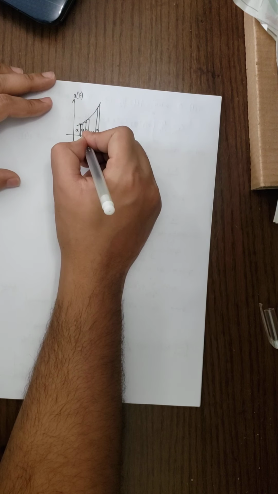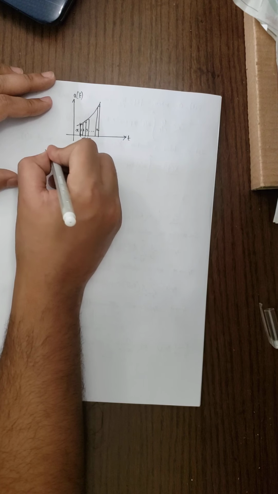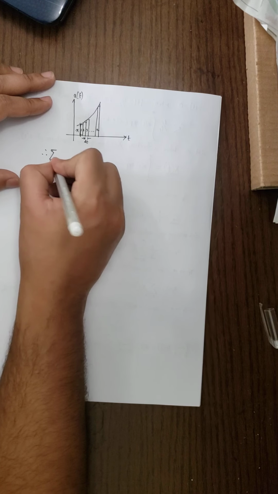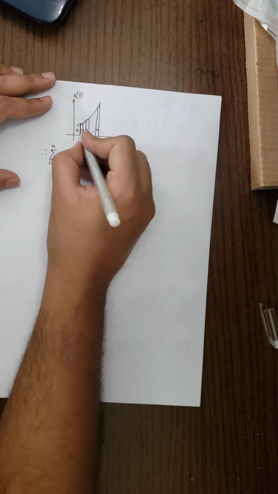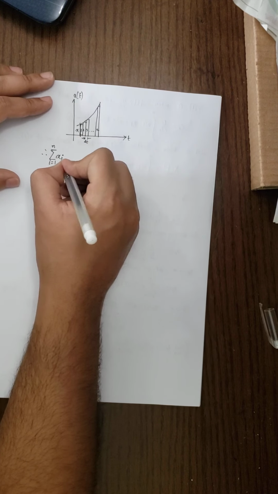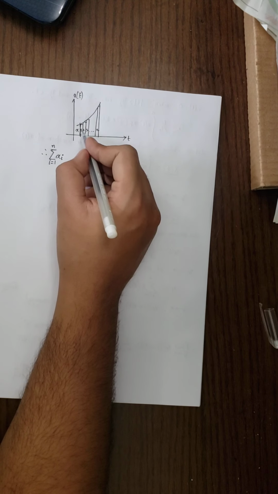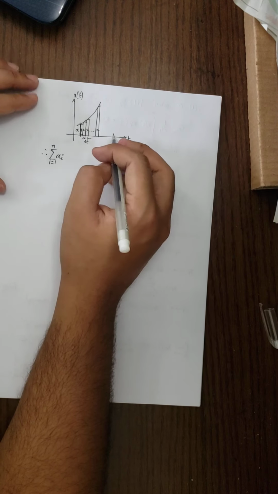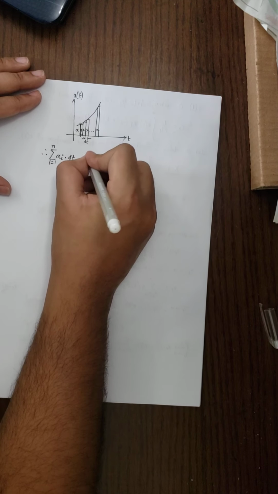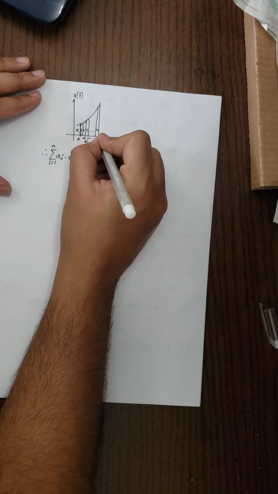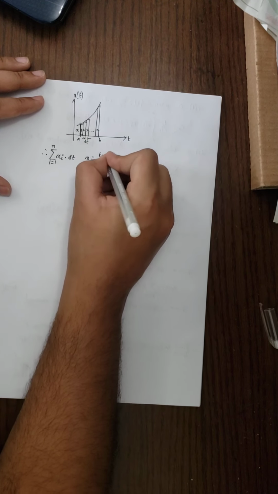It will be the summation of the area of each of the rectangles, which goes from 1 to n, x of I, I being the variable for every rectangular change, times delta t, and n will be, if the limit is a to b, b minus a over del t.